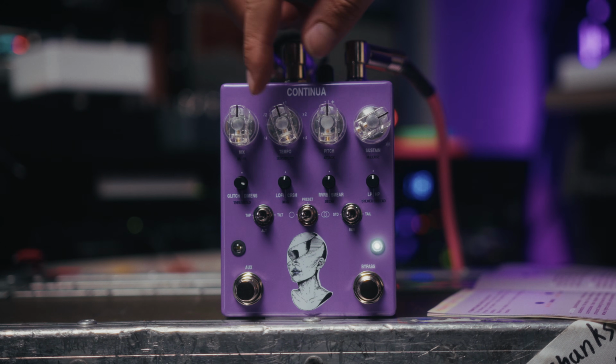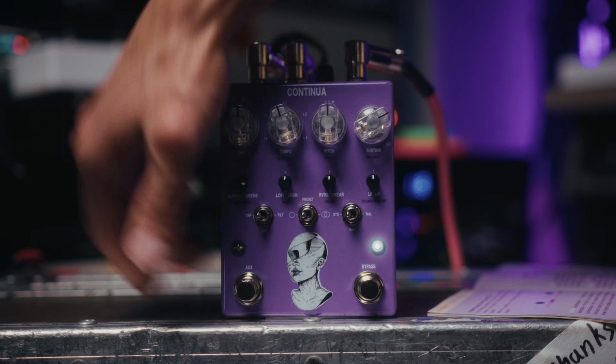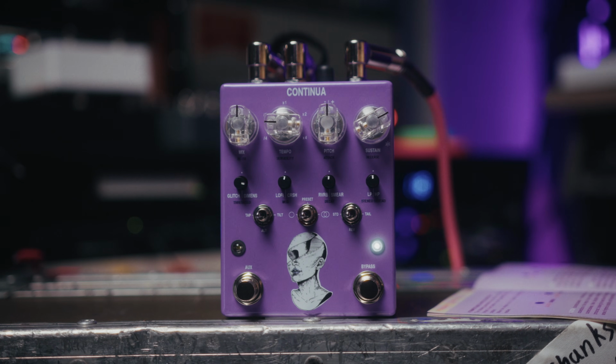So let's try something simpler there. Let's slow our tempo down and go to a slow subdivision and create some stuttery, glitchy chord changes.